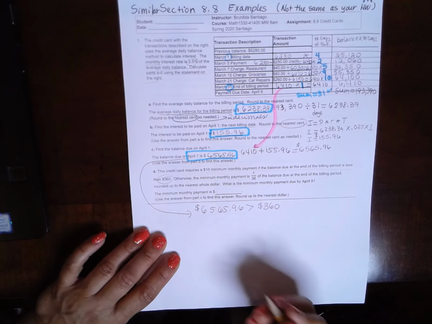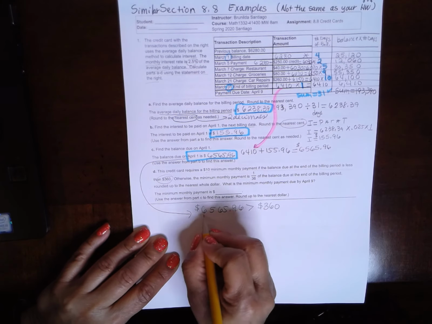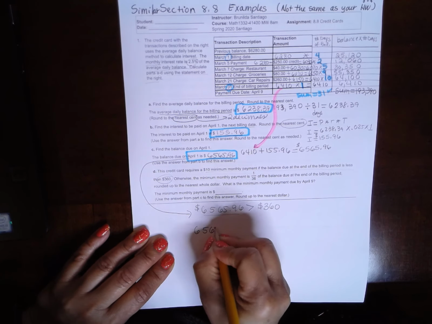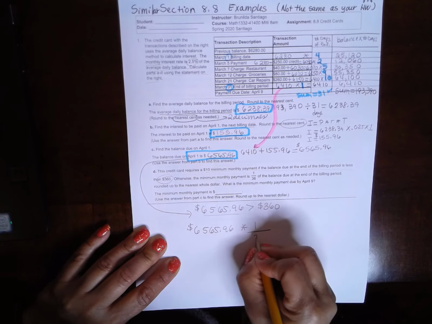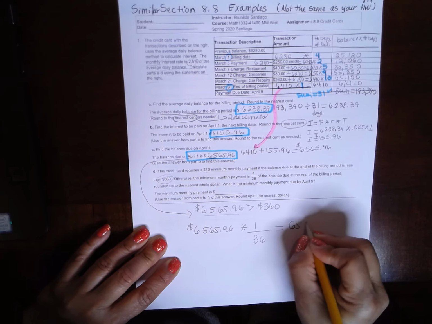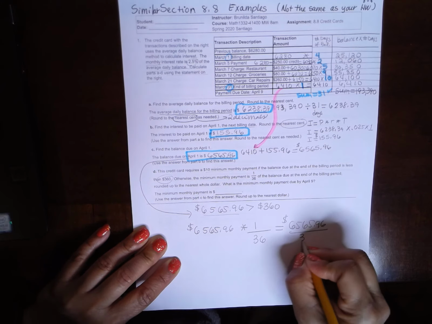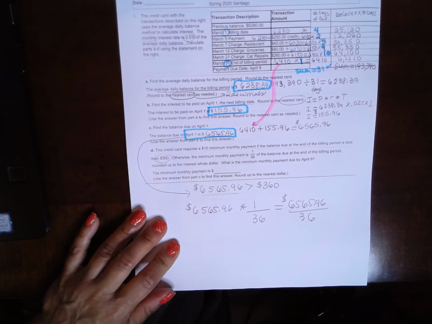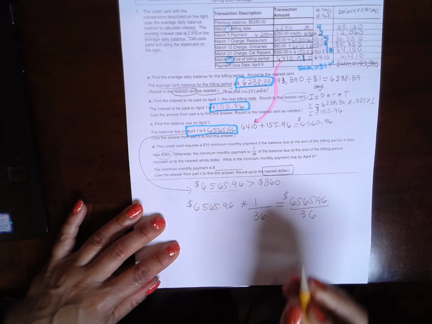So since it is greater than $360, what you're going to do is take that amount, the balance at the end of the month, and it will need to be multiplied by 1/36. So that is the same thing as just dividing $6,565.96 by 36. And they want you to round this answer to the nearest dollar.